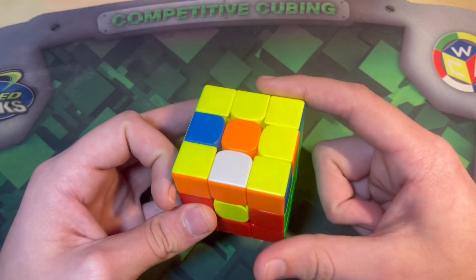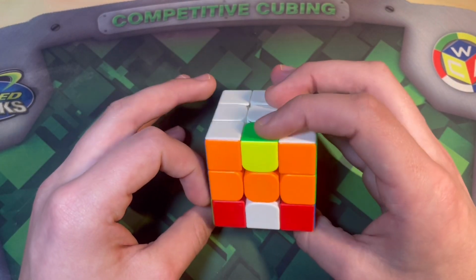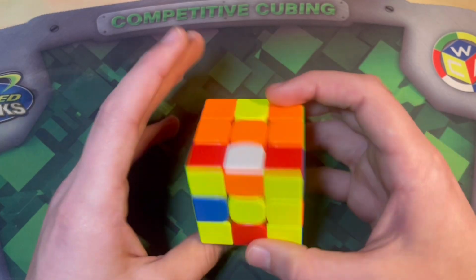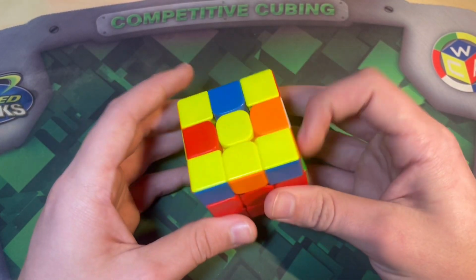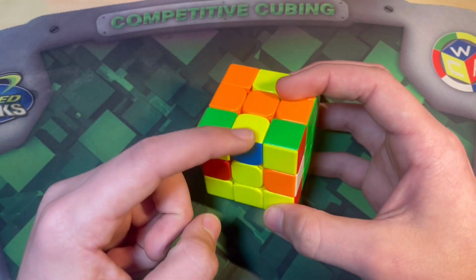And then we're going to put this edge in its place so that when we do the second slice, it follows, it goes into the D layer and it's misoriented, so that we have a one move arrow. And you can cancel here actually because this is opposite.